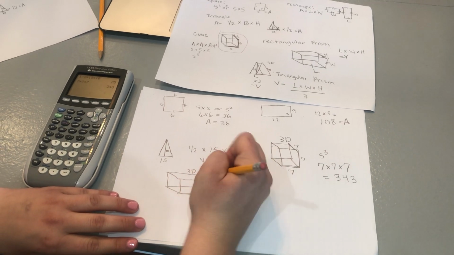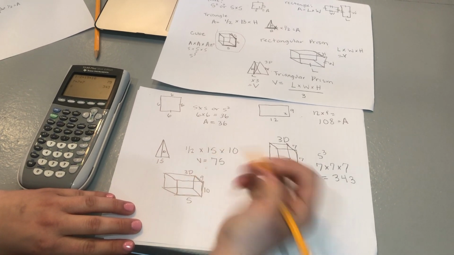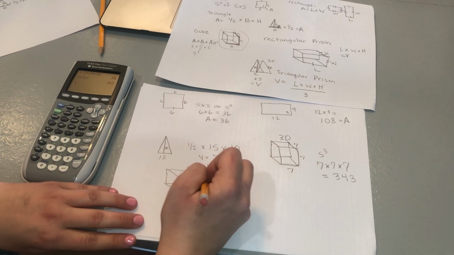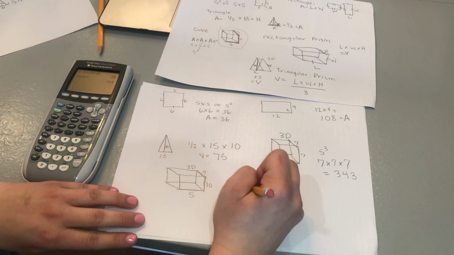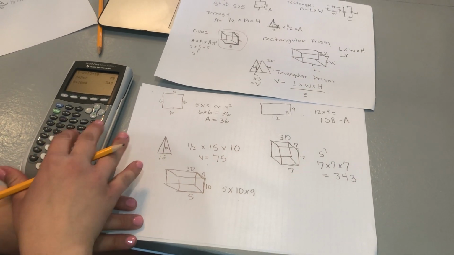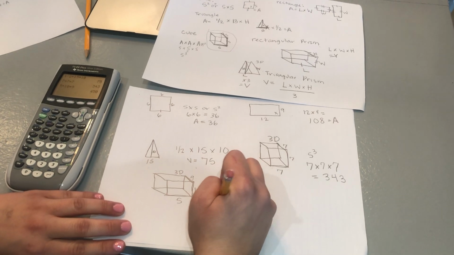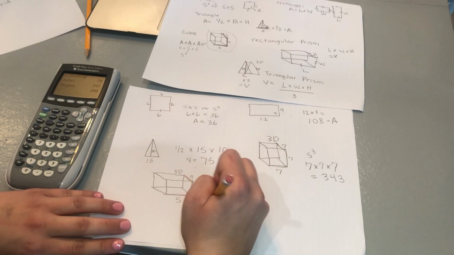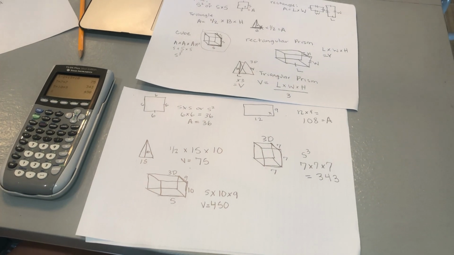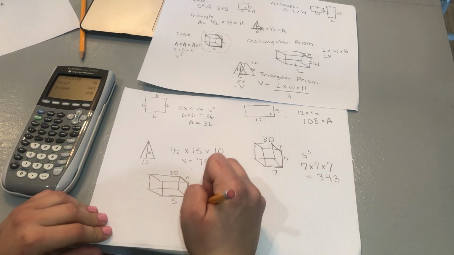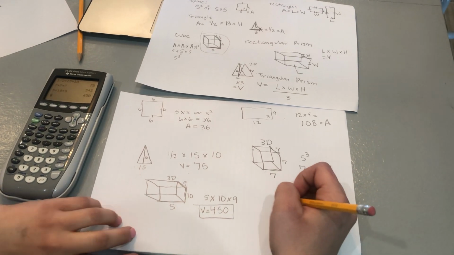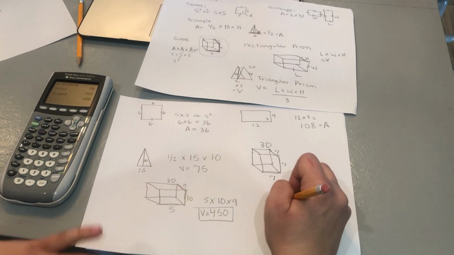And then let's make this one 9. So length 5 times 10 times 9 leaves us with a volume of 450.